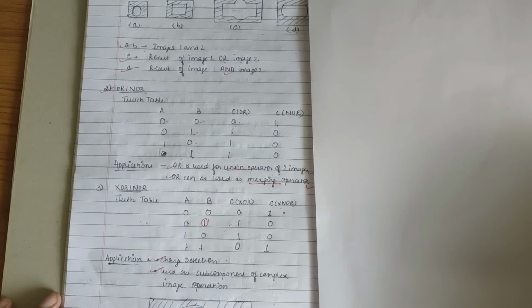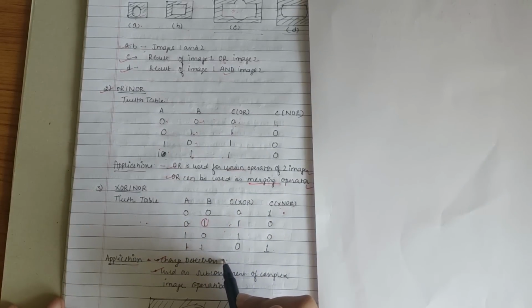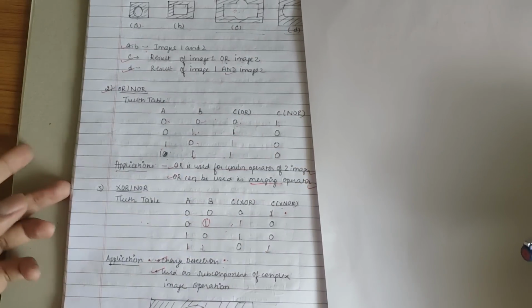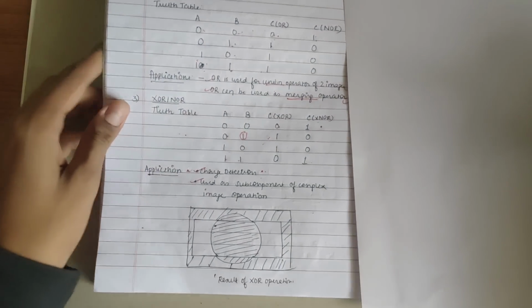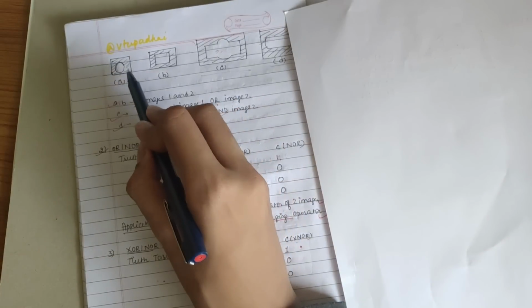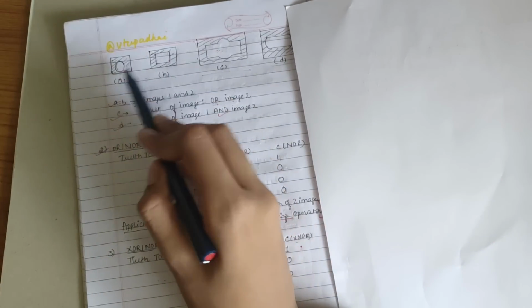So what is the application of this? It basically helps in change detection. It is also used as a sub-component of complex image processing operations. The diagram of the result of the XOR operation is somewhat like this. If we consider the same input images A and B and perform an XOR operation, you will get this kind of figure.